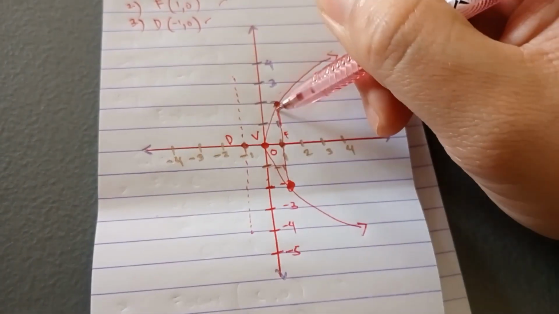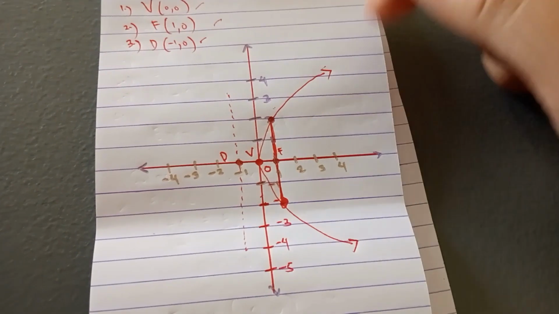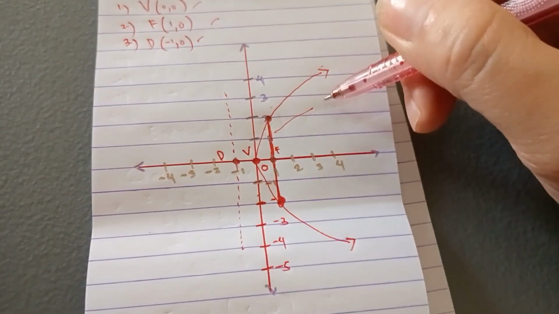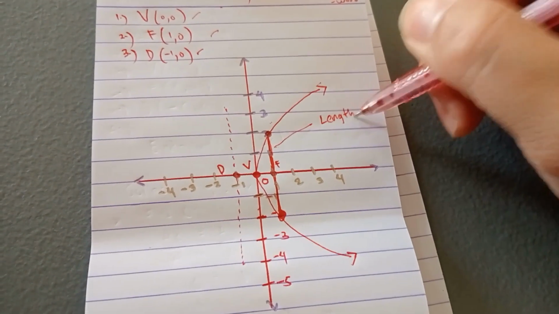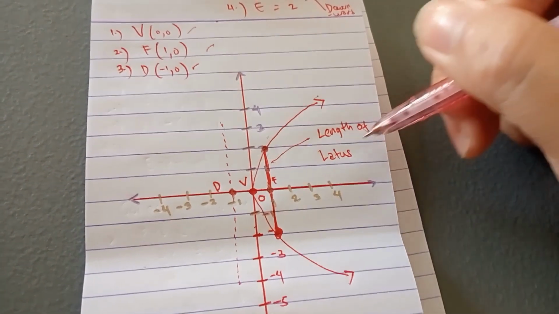Then if we're going to connect the endpoints, that is known as the length of the latus rectum, from one endpoint to the next endpoint. That is known as the length of the latus rectum.